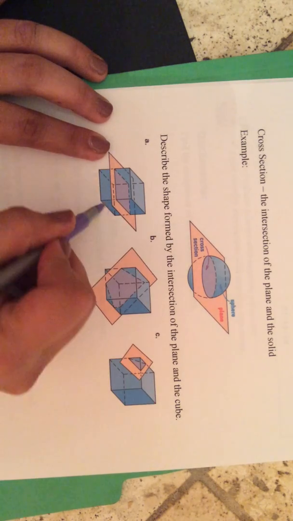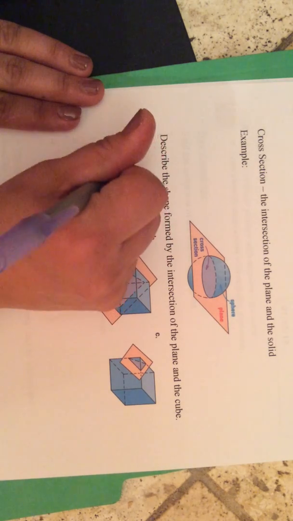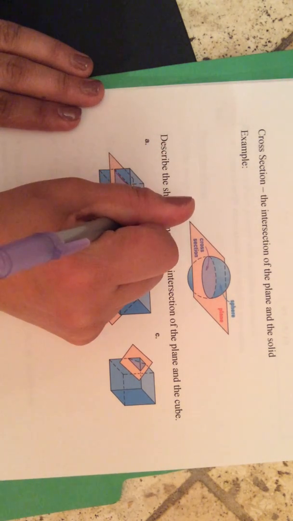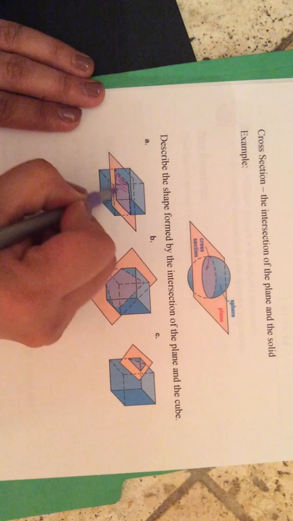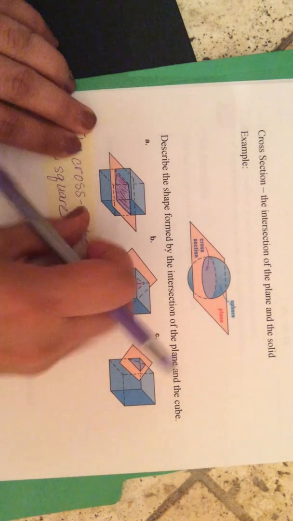So we're gonna describe the shape formed by the intersection of the plane and the cube here. So we have 3 cubes, and we're using this pink plane right here. We're cutting it right in half. So if you notice, what happens when you cut it right in between? You're going to get another square. So this part right here is a square. So the cross section is a square. So go ahead and write that down.